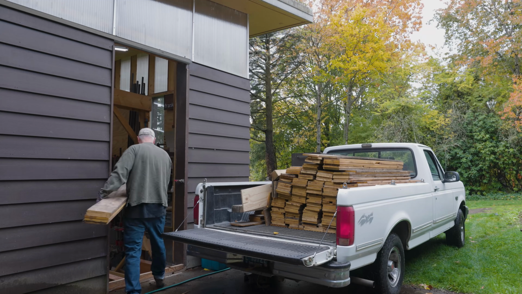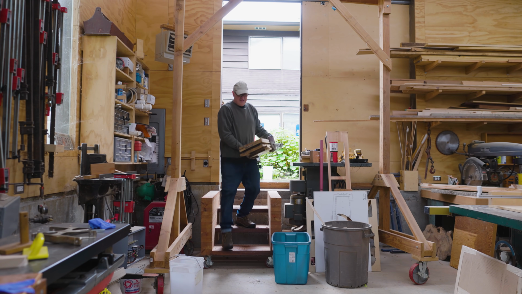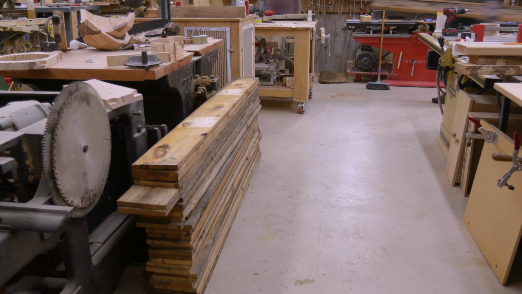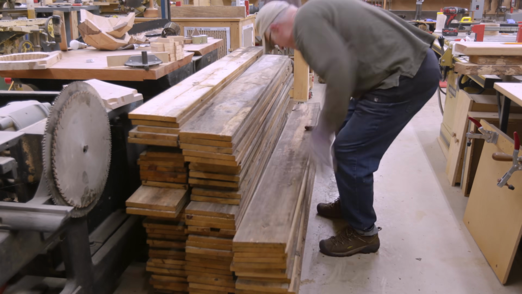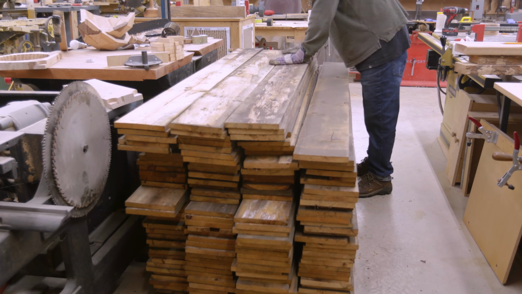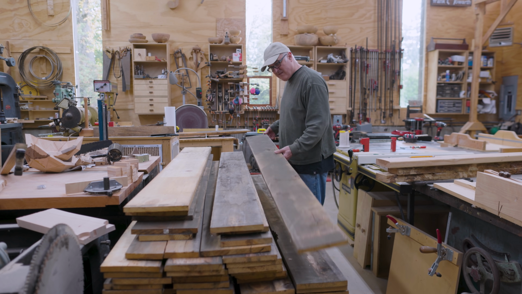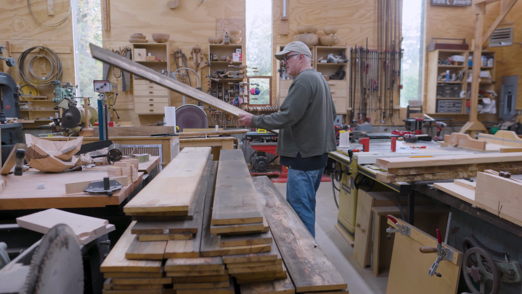I did have to unload everything and bring it into the shop, and it now kind of sits in the middle of the shop, sort of in the way, but not too bad. I picked out a few pieces that I could use.